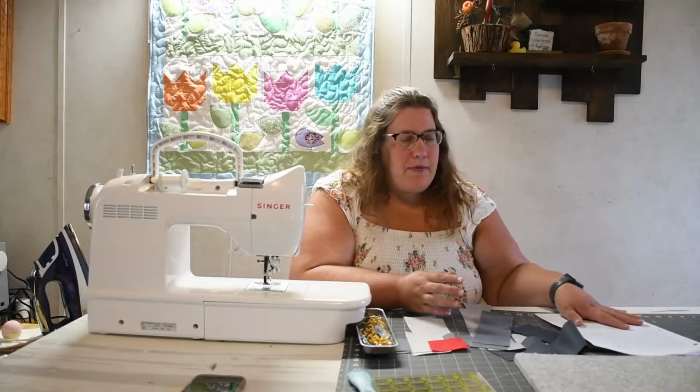Hello and welcome. Today we are doing another project in our block of the month, and the block that we're going to do today is called the Log Cabin Block. Log cabin quilts are made of arrangements of a repeated single block. The log cabin block consists of light and dark fabrics. They represent the walls of the log cabin. The red center represents the hearth or fire.